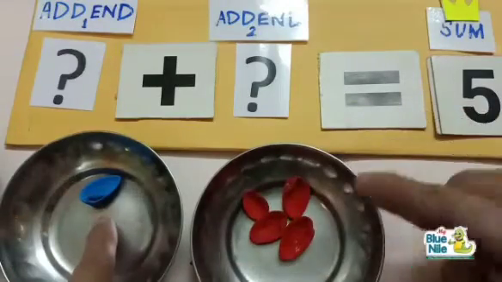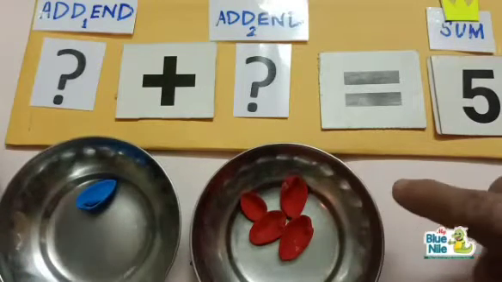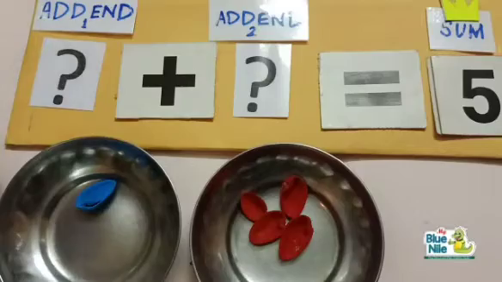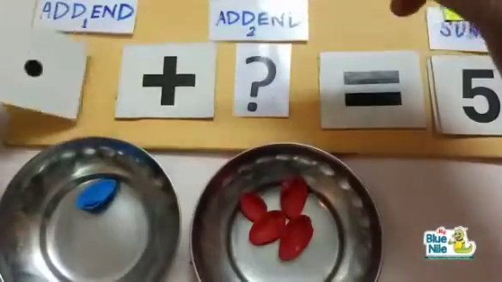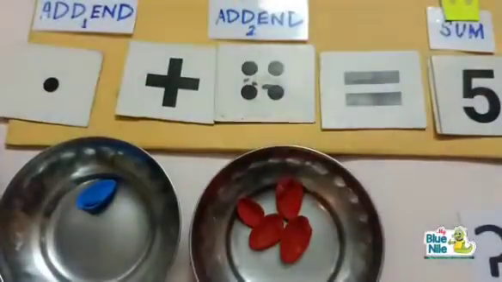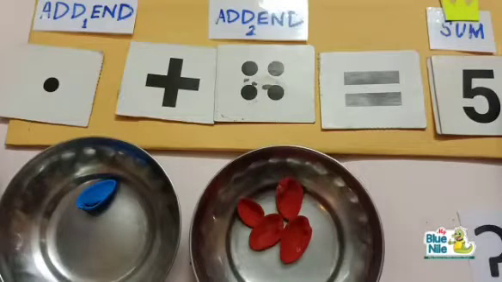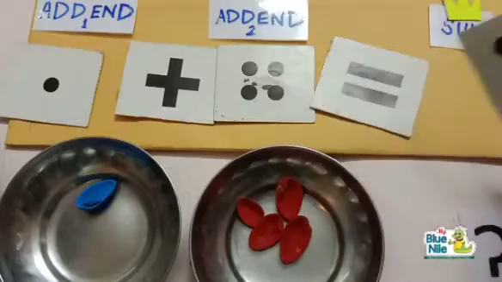So my addend 1 is 1 and my addend 2 is 4. So 1 plus 4 is equal to 5. Yes, 1 plus 4 is equal to 5.